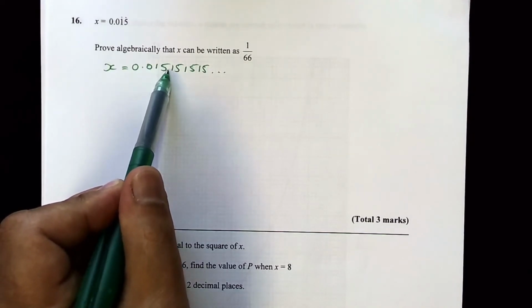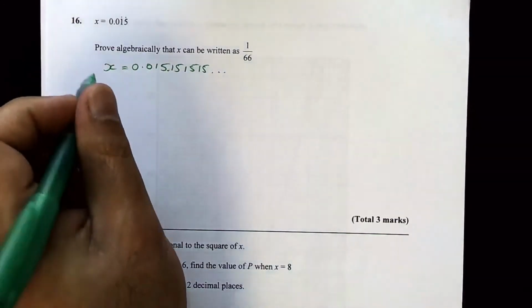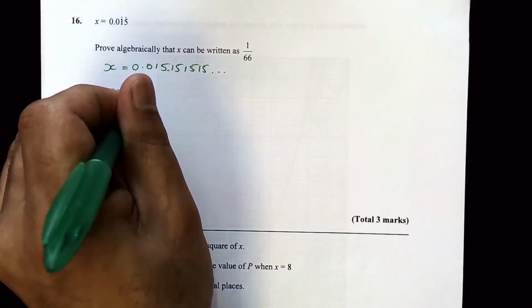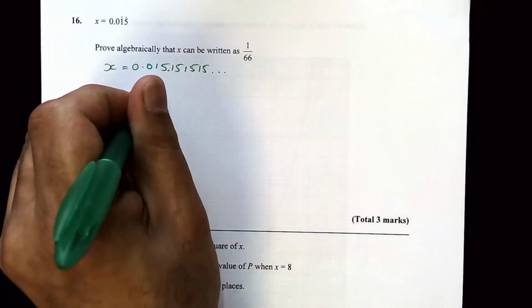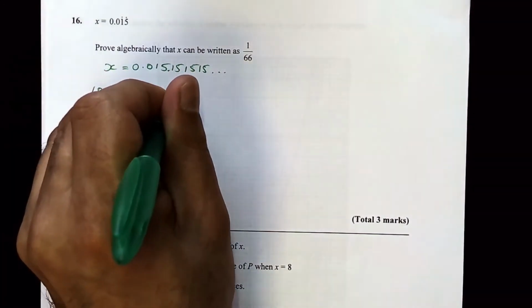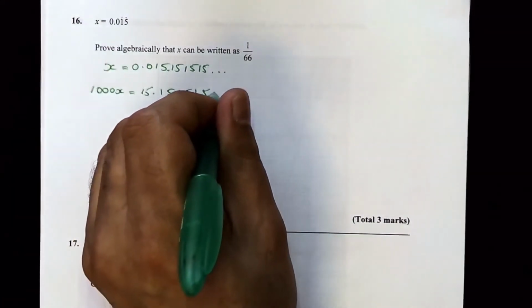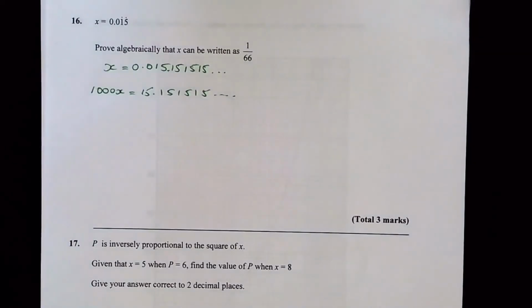So that gives me 1000x, which will be 15.151515, and the rest is still recurring.